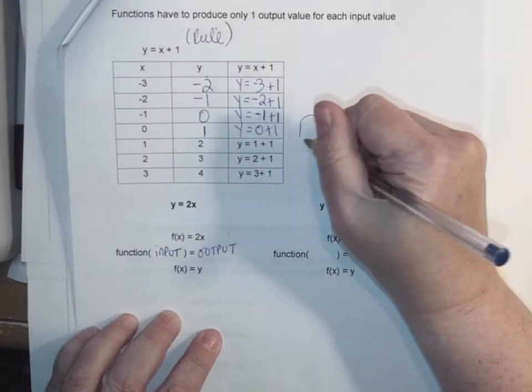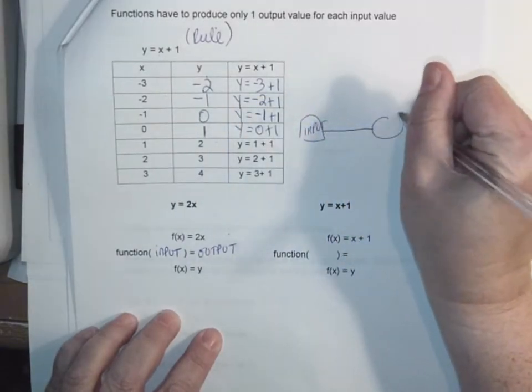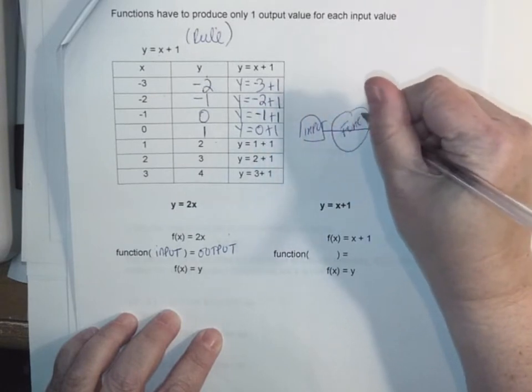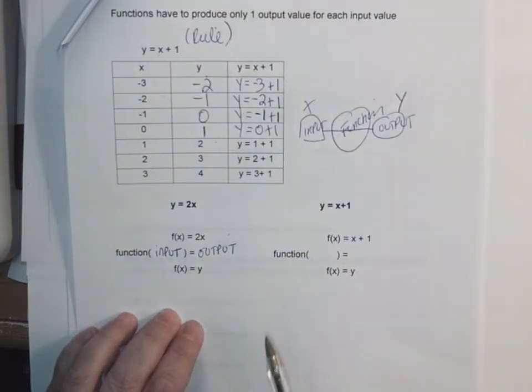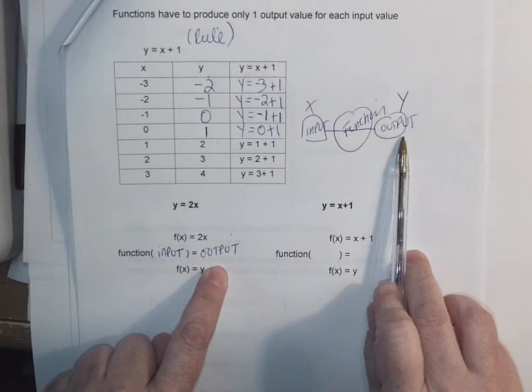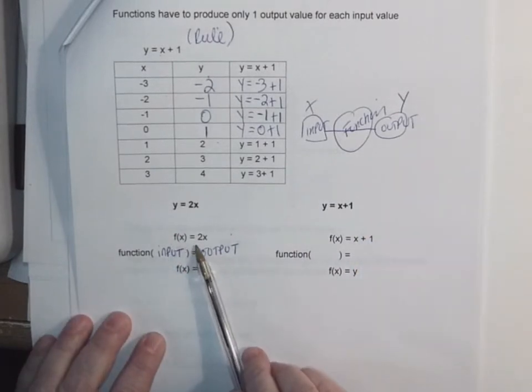The machine had an input that made some output, and there was a function that it went through. My x's are here, and these are the letters that we're doing. So the function is what I put in there, and that is equal to y, which is my output. But why would we write it f of x equals 2x?